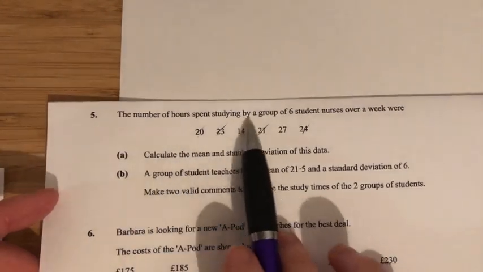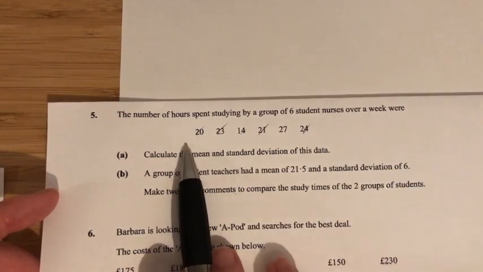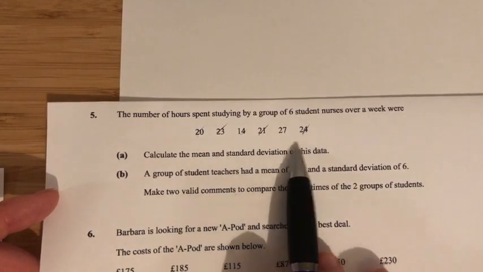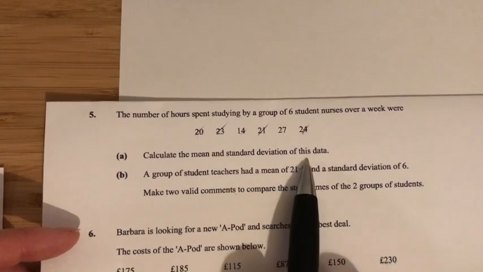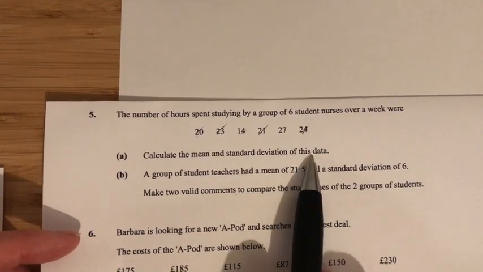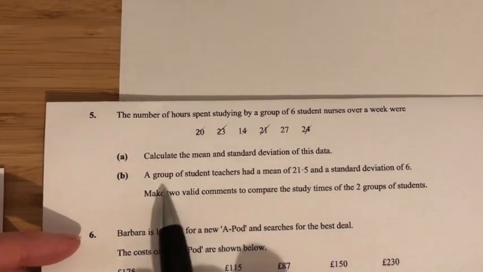The number of hours spent studying by a group of 6 student nurses over a week are 20, 23, 14, 21, 27, 24. Calculate the mean and standard deviation of this data. So I'm going to do this first.